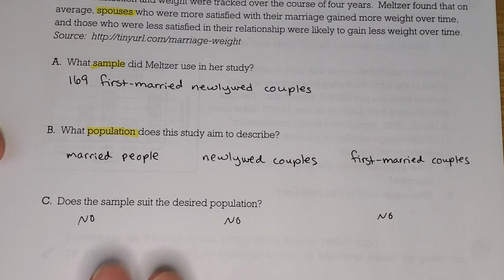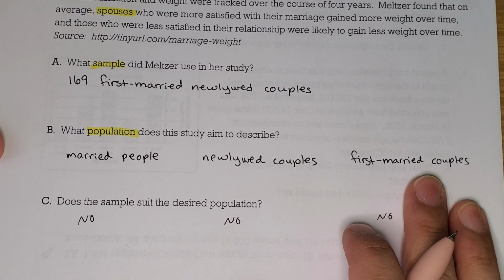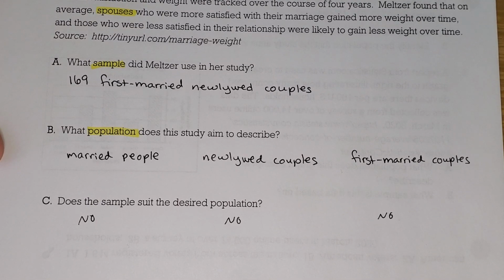So your answer to C is going to depend on what your answer to B is. And your answer to B is going to be variable, right? Could be different things. But those are the things I think about. So one of the things we're learning here about statistics is that it's not always cut and dry when we're making our interpretation. And that's something new about a math class.